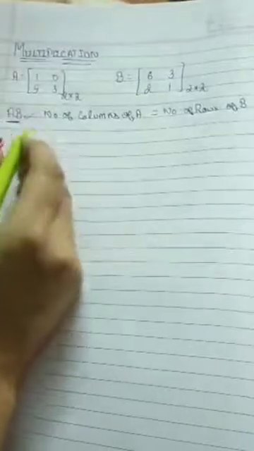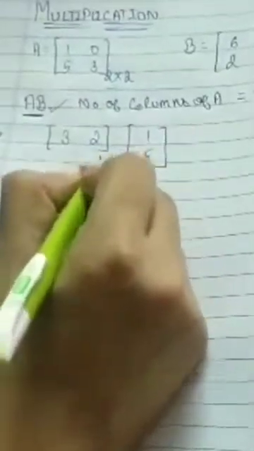First of all, let's consider some examples where multiplication is possible or not possible. For example, another example I have is 3 2 and this is 1 5. Here the order is 1 row 2 columns, and here the order is 2 rows 1 column. Here the number of columns of the first matrix is equal to the number of rows of the second matrix. Both are equal, so multiplication is possible. Now as multiplication is possible, what will be the order of the resultant matrix? It would be 1 row 1 column. Only one element will come out here.